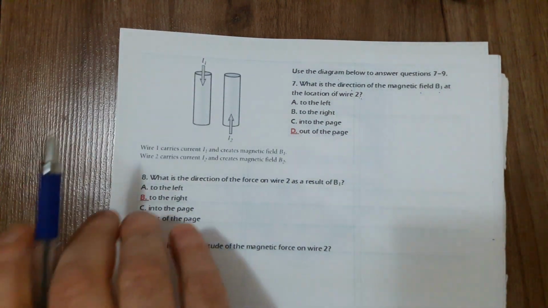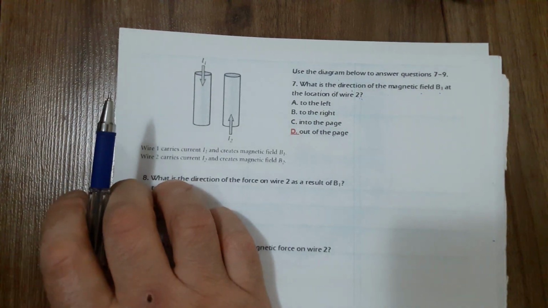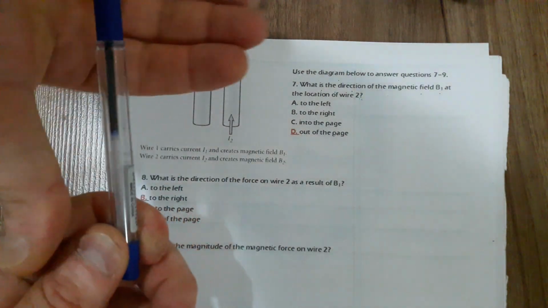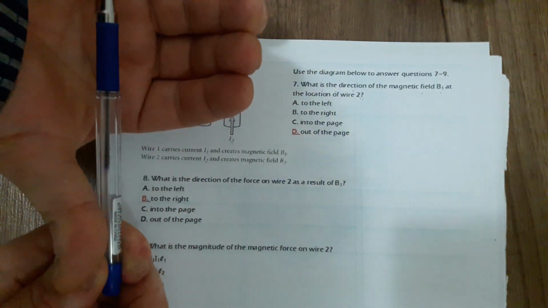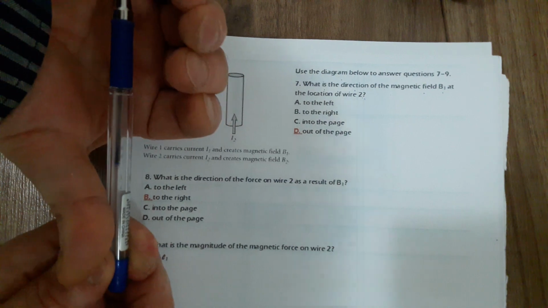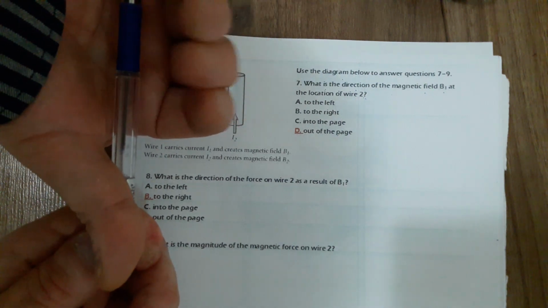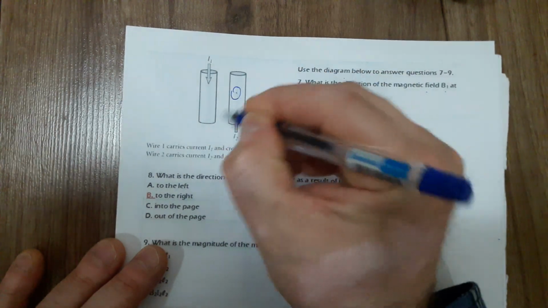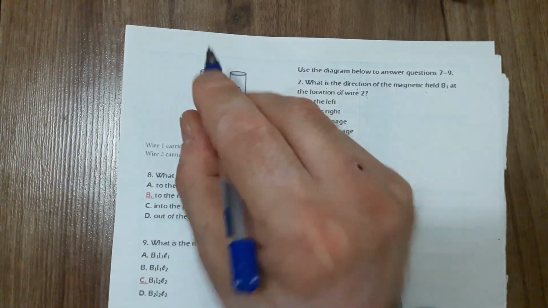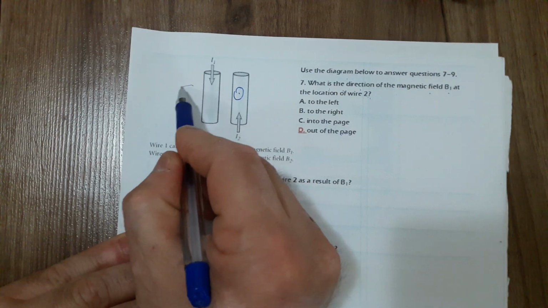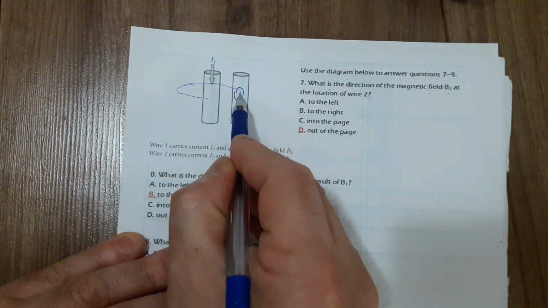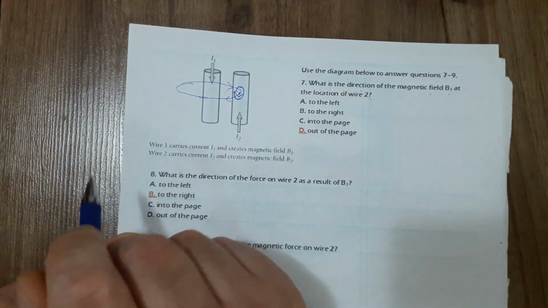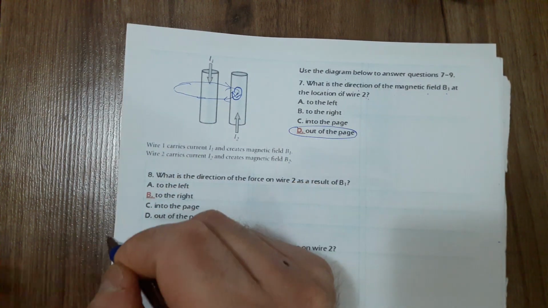So let's apply the right-hand rule. Electric current I1 is down to the plane of the page. So it's going to be like this. Curled forefinger at the location of the second wire is out of the page. So it must be out of the page. So wire 1 produces a magnetic field at the location of wire 2 that is out of the page.